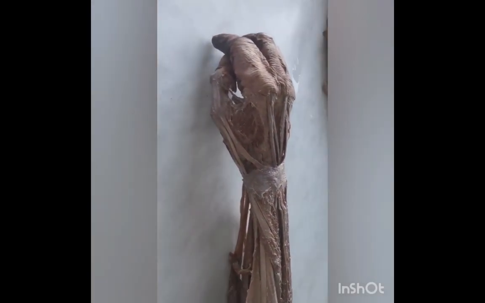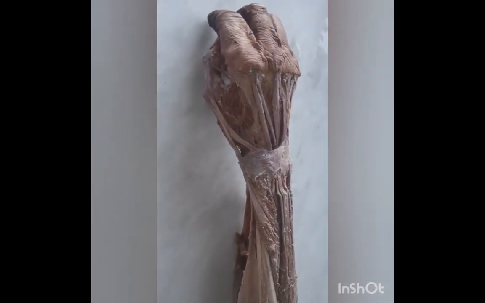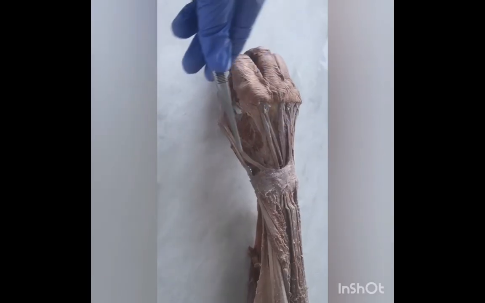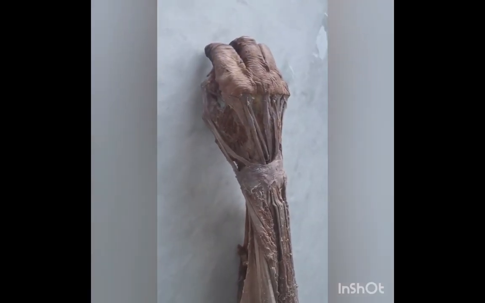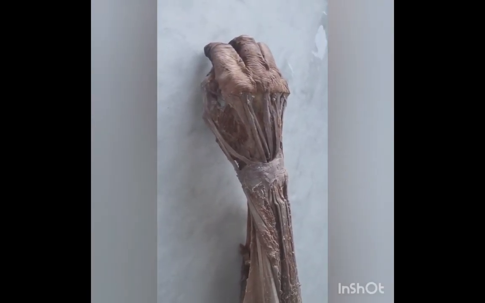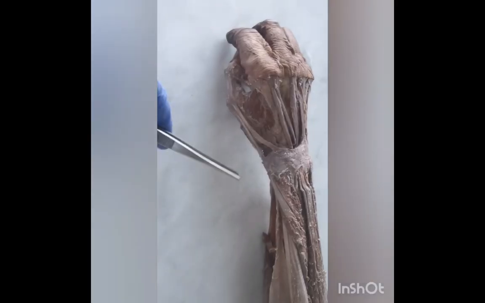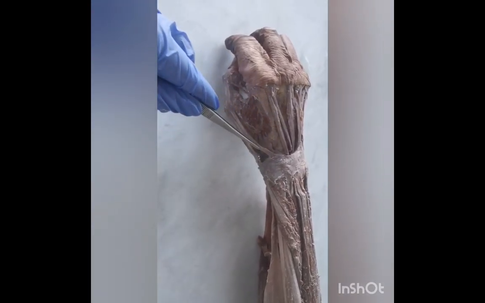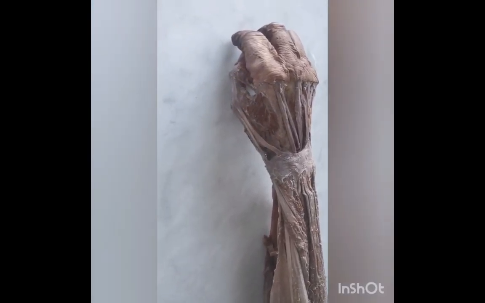The other 2 muscles are positioned more dorsally, so they will move the thumb toward the posterior compartment of the forearm. Actually, they will extend it, so they are extensors. The extensor pollicis brevis and the extensor pollicis longus.